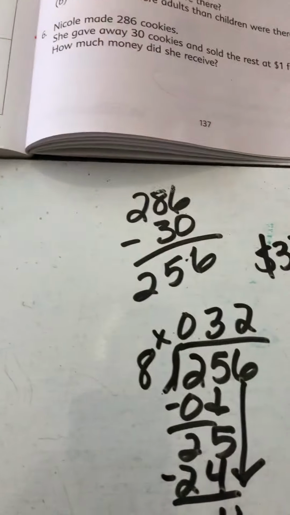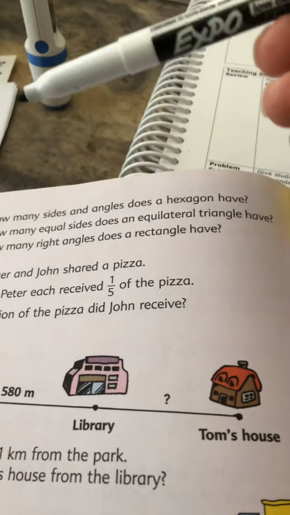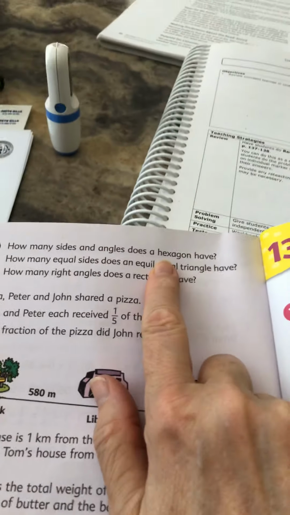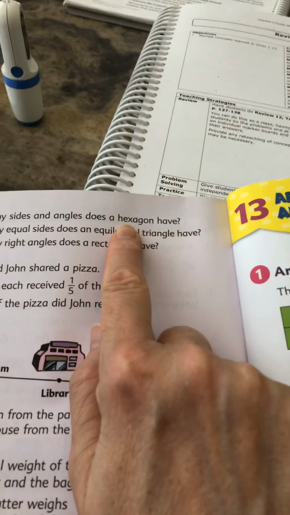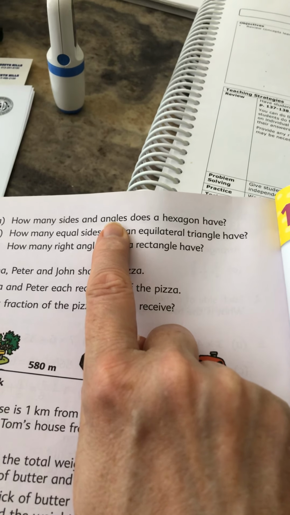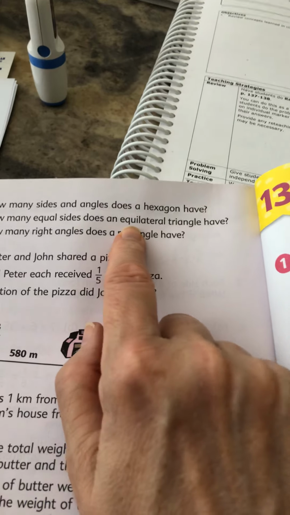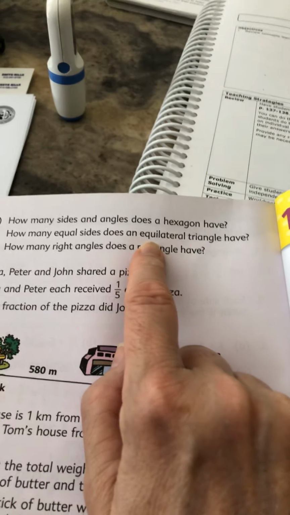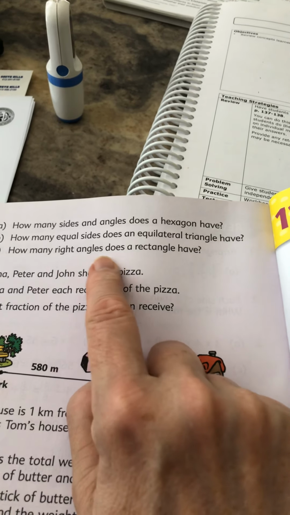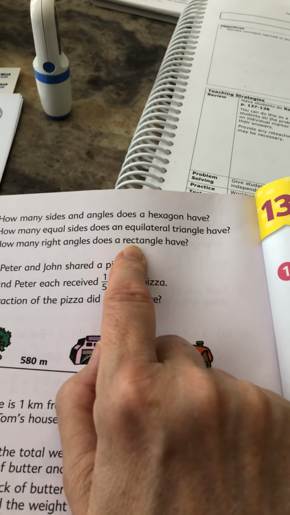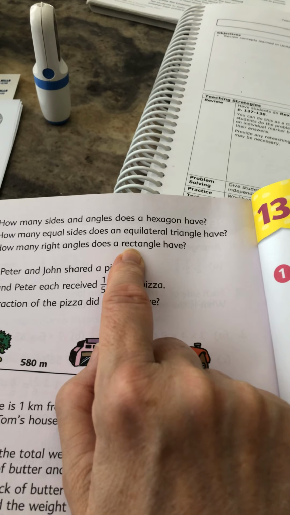Okay, let's go on to page 138. How many sides and angles does a hexagon have? Hexa. Remember this, H-E-X and S-I-X are very similar. So it has 6 sides and 6 angles. How many equal sides does an equilateral triangle have? It would have 3 equal sides. And how many right angles does a rectangle have? Remember, the definition of a rectangle is opposite sides are equal and 4 right angles.